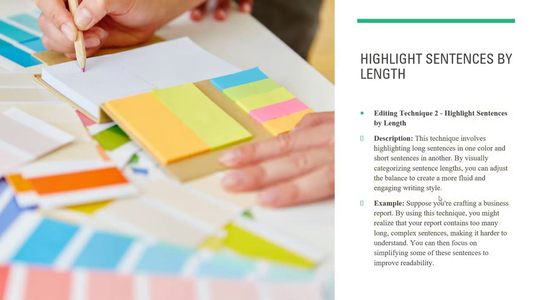Highlight sentences by length. This technique involves highlighting long sentences in one color and short sentences in another. By visually categorizing sentence lengths, you can adjust the balance to create a more fluid and engaging writing style. Example, suppose you're crafting a business report. By using this technique, you might realize that your report contains too many long, complex sentences, making it hard to understand. You can then focus on simplifying some of these sentences to improve readability.